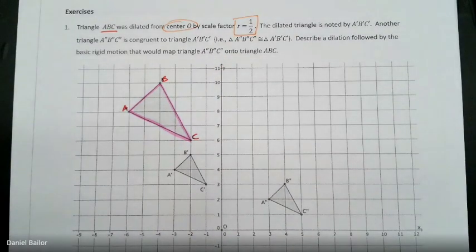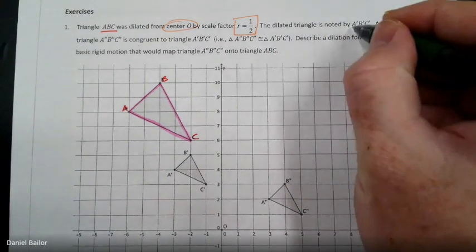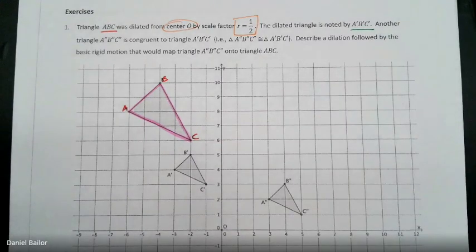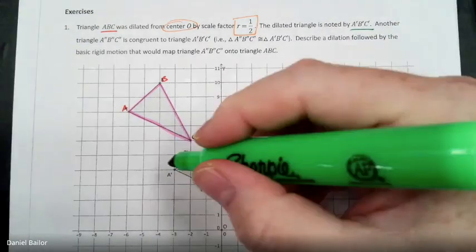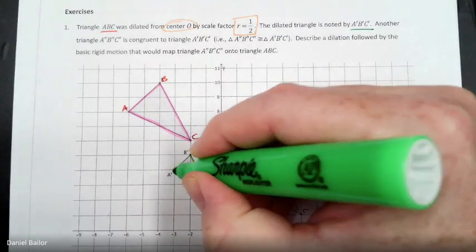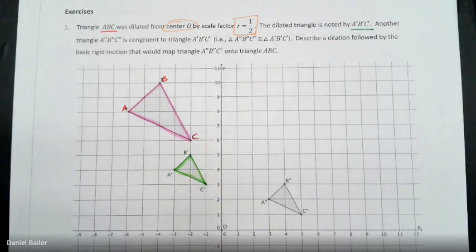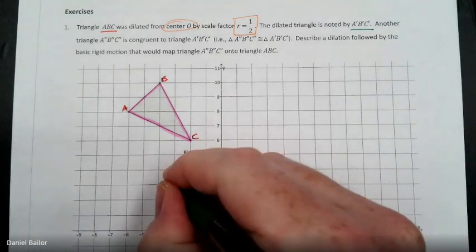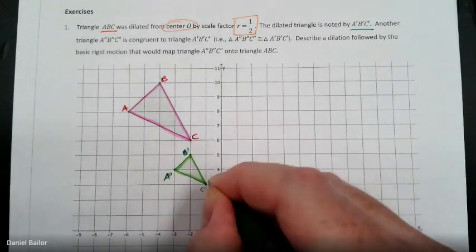And then it made A prime, B prime, C prime. So after the dilation, it made this one, A prime, B prime, C prime.